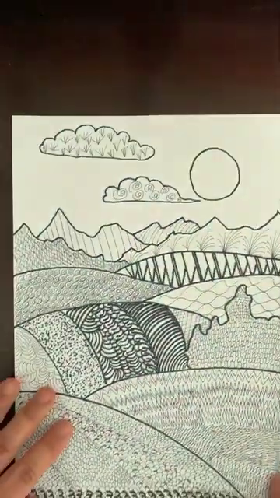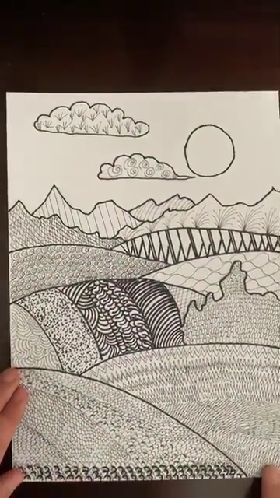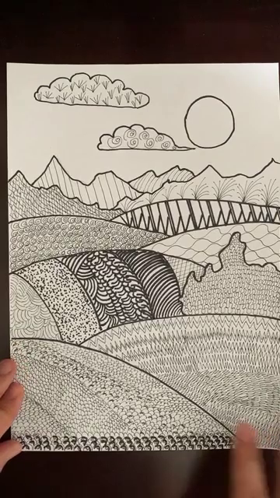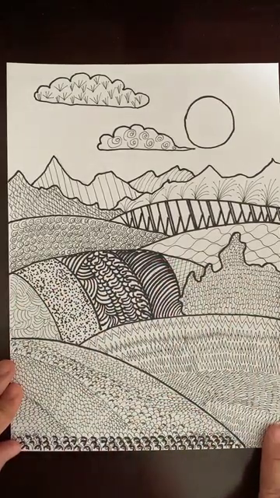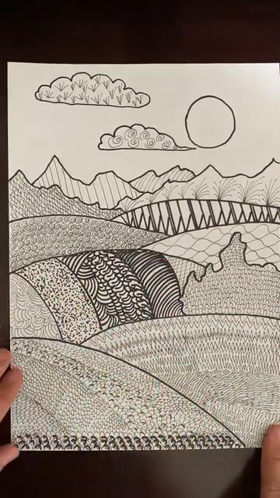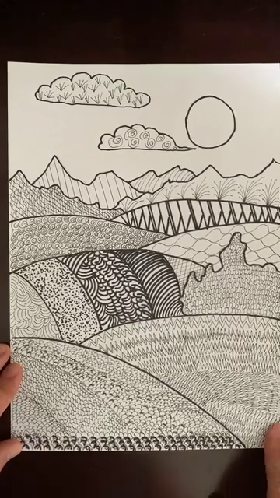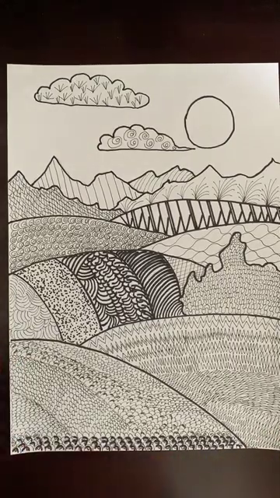So as you can see in my Zentangle landscape, I have a landscape drawing that I've done here, and I filled in each section with a variety of visual texture and patterns. So this is what we will do today.